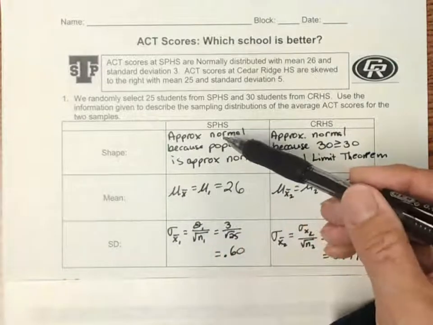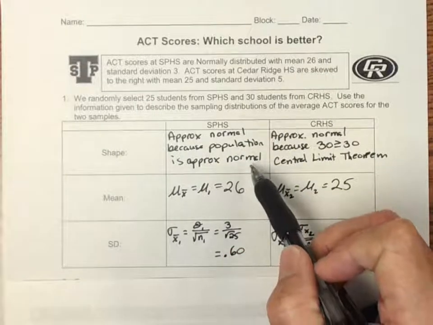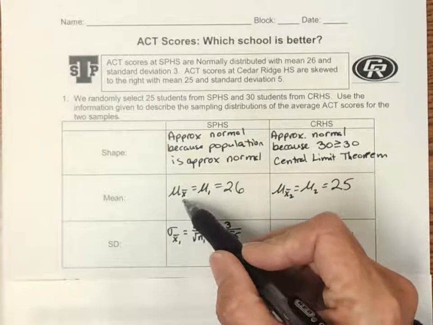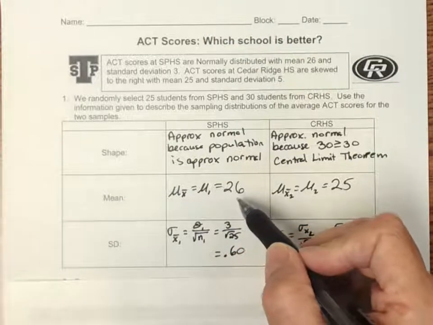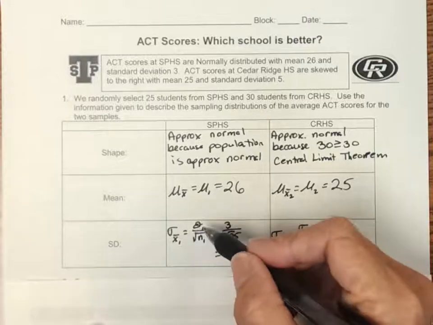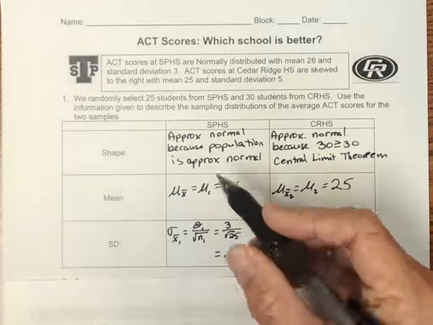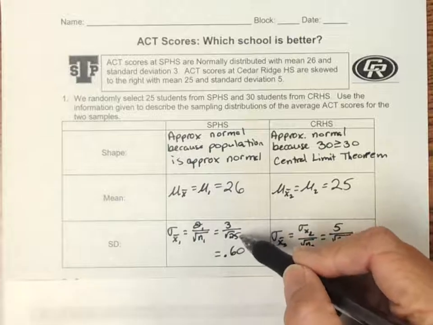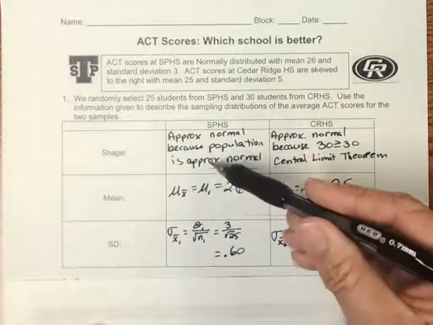So the shape for Stony Point, it's approximately normal because the population is approximately normal. Okay, that's the reason we can say it's approximately normal. The mean for a sampling distribution is the same as the mean for the population, so that's 26. And finally, the standard deviation for a sampling distribution is found by taking the standard deviation from the population divided by the square root of your sample size. So in this case, 3 divided by the square root of 25, and it is 0.6. So that's Stony Point's information.